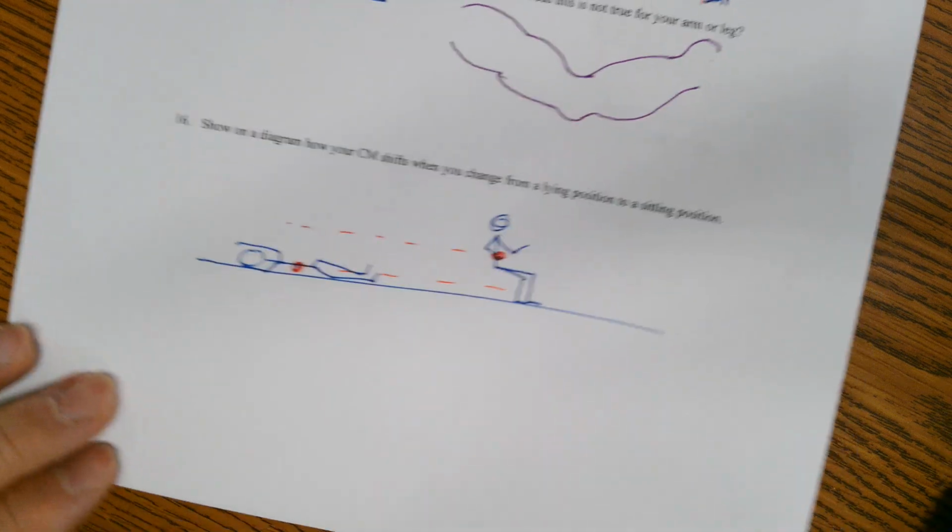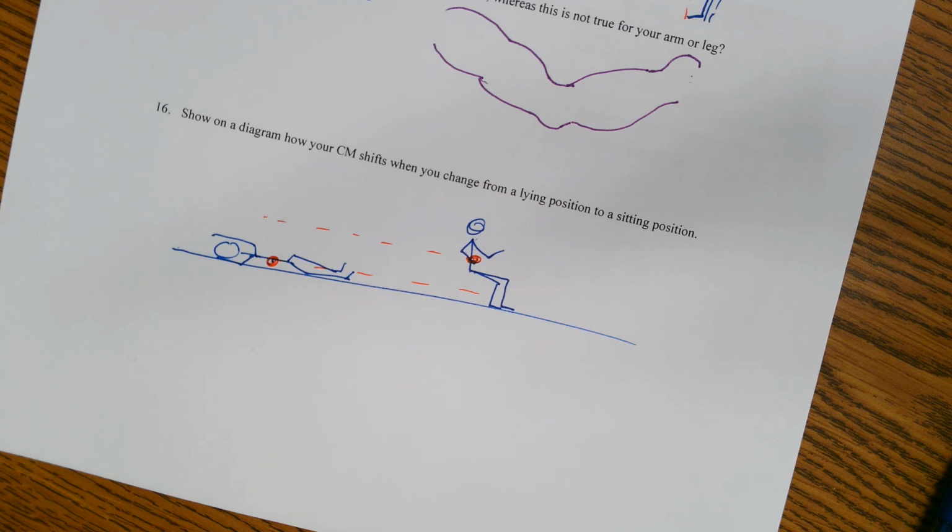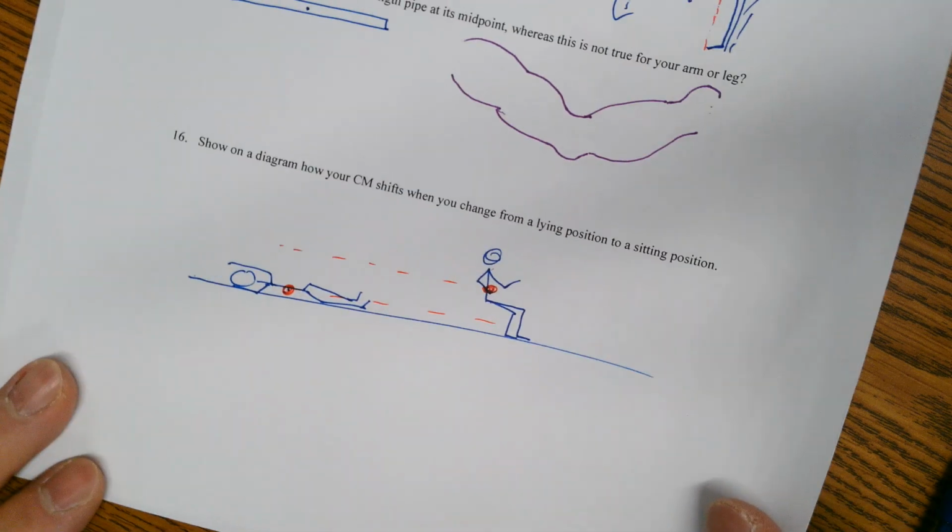Okay. The center of mass of a human being is usually right around the belly button area, inside the gut. Right? That's where the center of mass would be for human beings. It's slightly above your belly button, maybe 2 inches above. That's it. I think we're done.